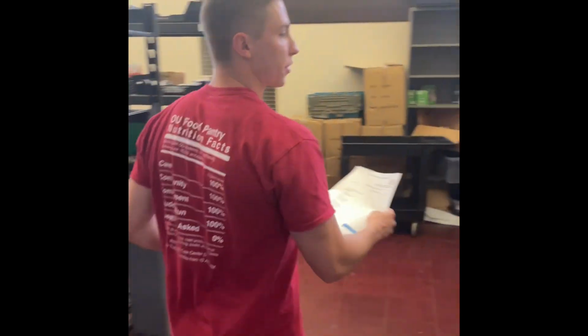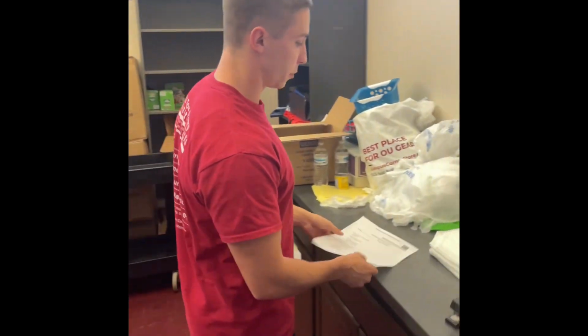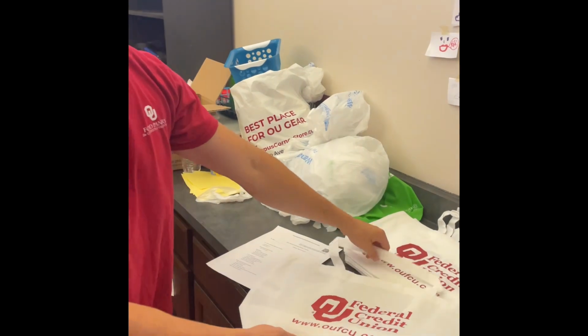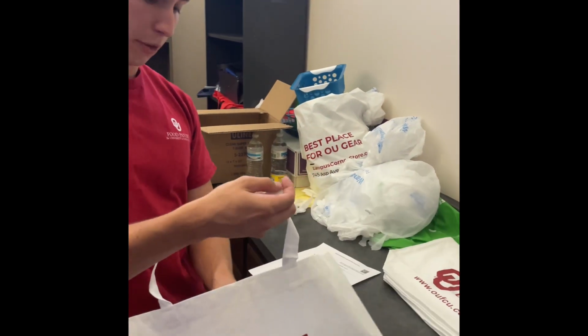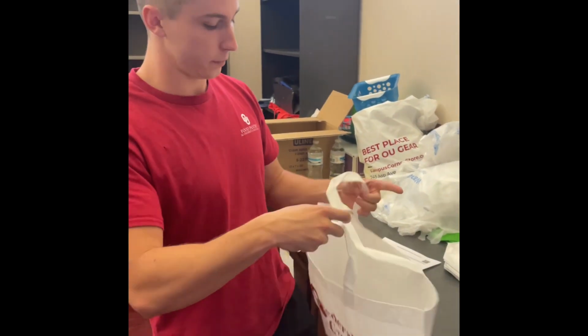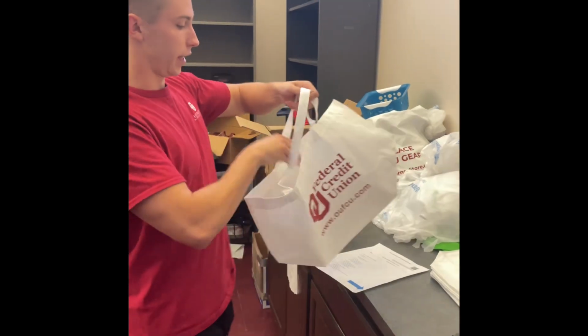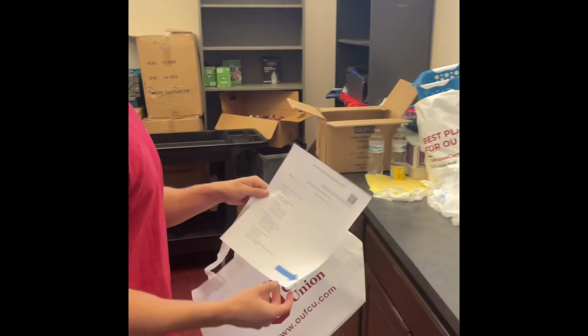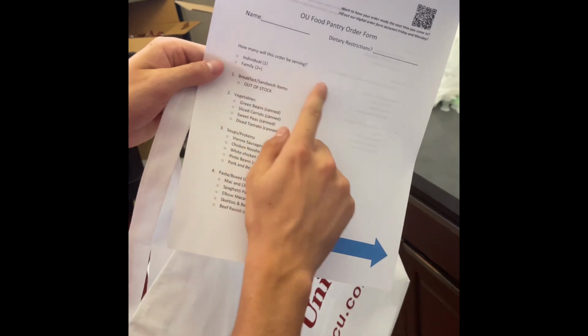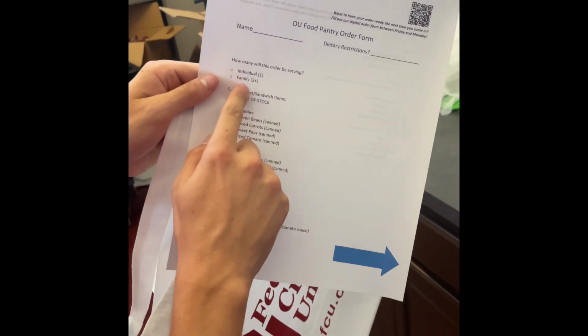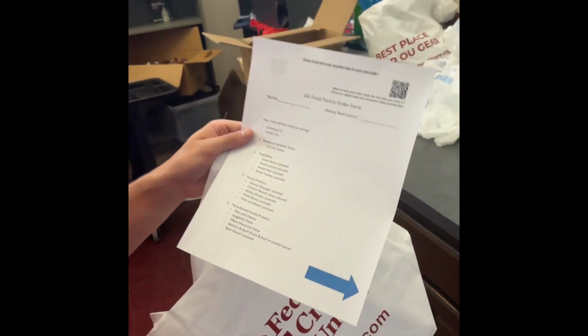So the first thing we're going to do is grab one of these lovely bags, of course, to pack all the items in. We'll throw that in one hand, and in the other we'll have our bag here. Now the first thing we're going to look at is how many this order will be serving, whether that's individual or family. That will determine how much of each item we give.